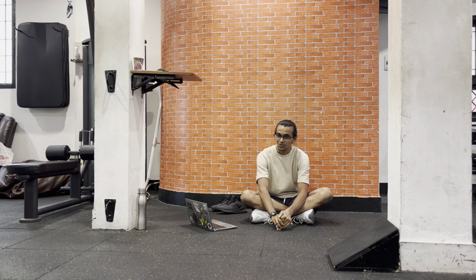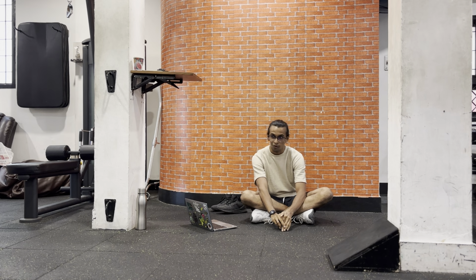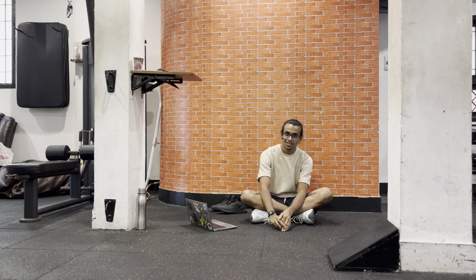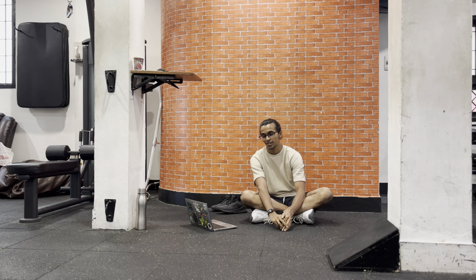Okay, hey guys, so today's muscle topic is sub-occipital muscles and levator scapulae. These are two muscles. I will be the volunteer.